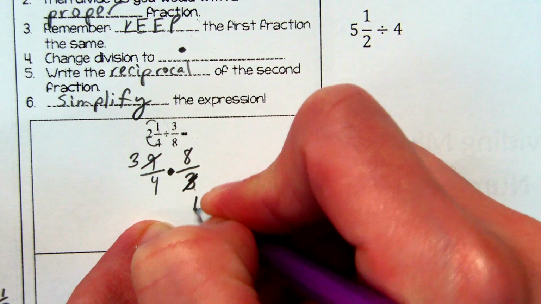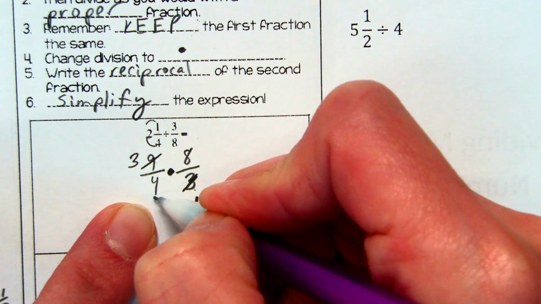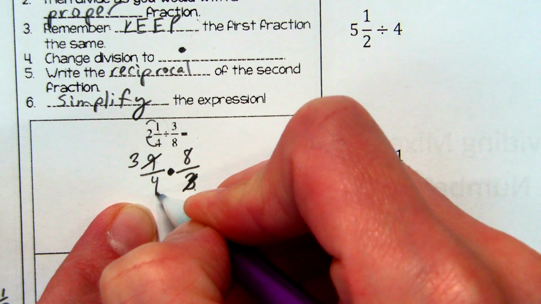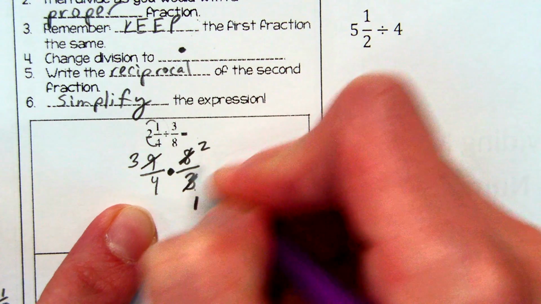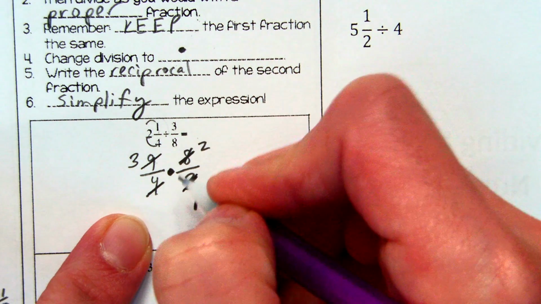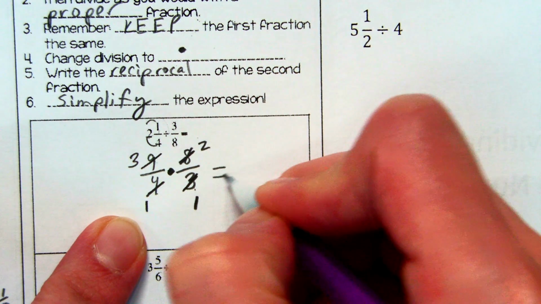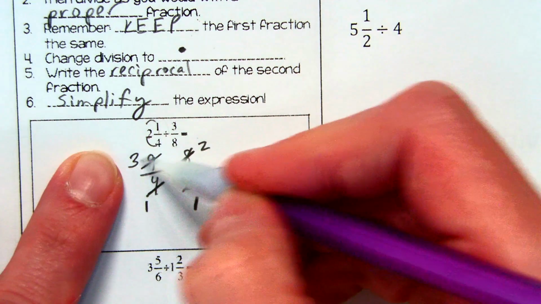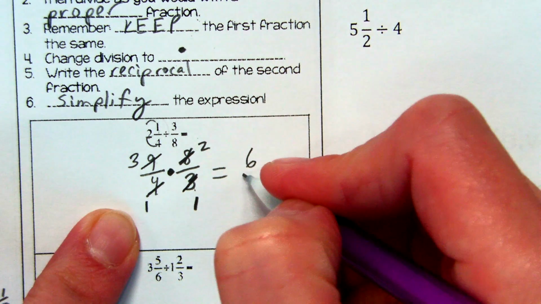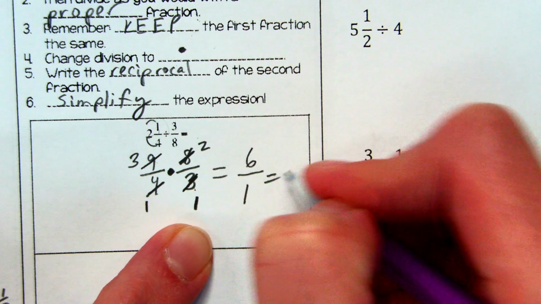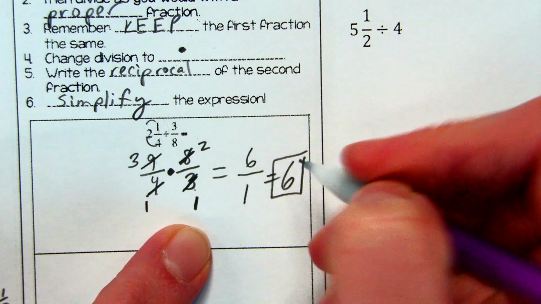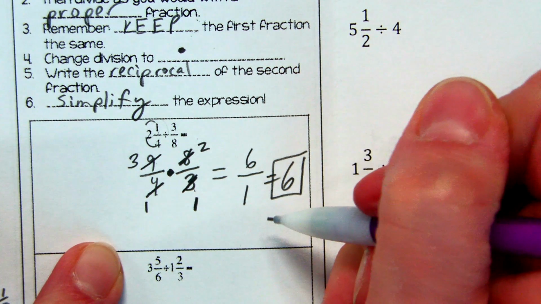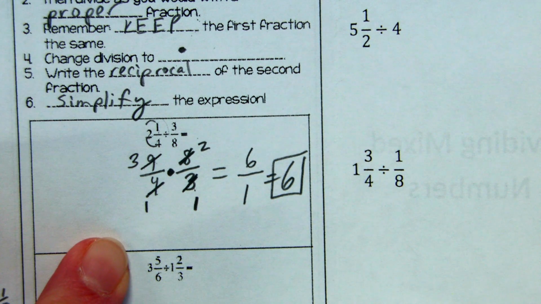So 9 divided by 3 is 3. 3 divided by 3 is 1. And then 8 and 4 can both divide by 4. So 8 divided by 4 is 2. 4 divided by 4 is 1. And this one's going to come out a whole number. I've got 3 times 2, which is 6. 1 times 1 is 1. So we just end up with 6. If we had an improper fraction, we would do our long division again and switch that.